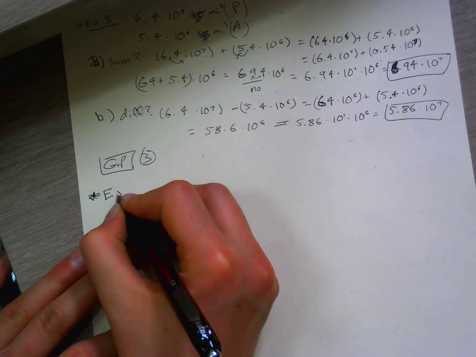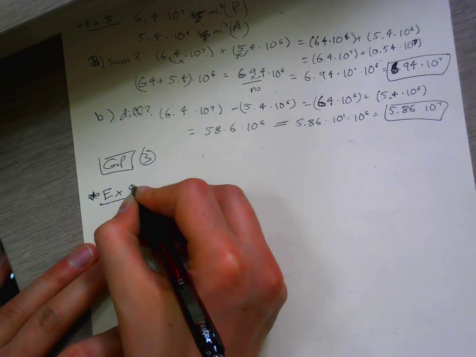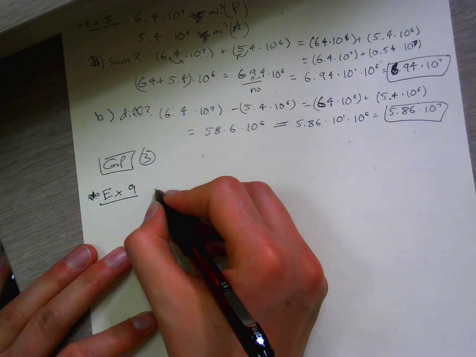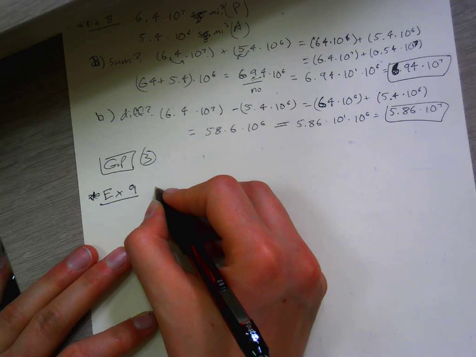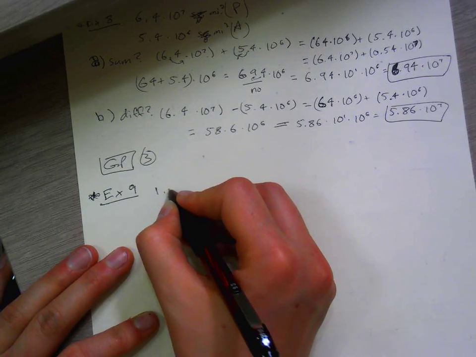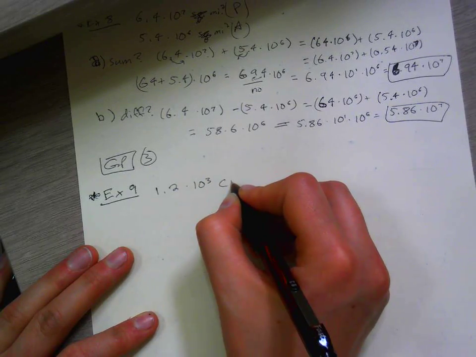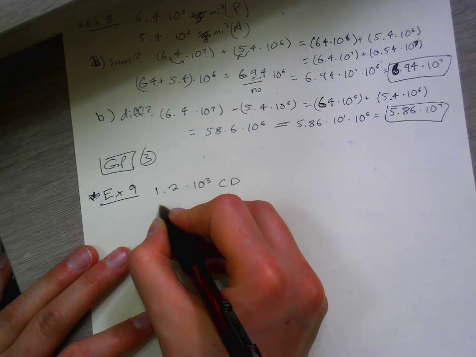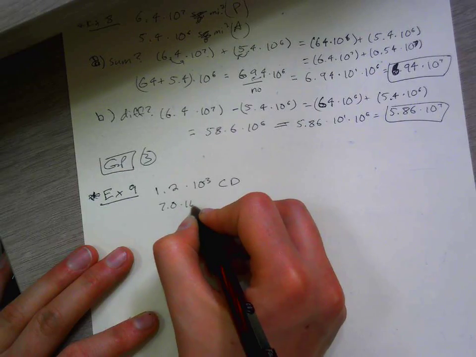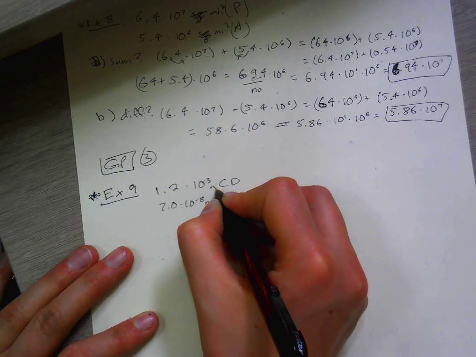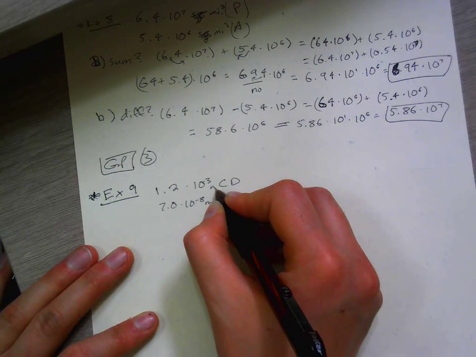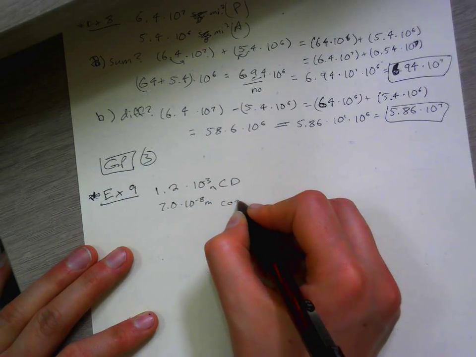Let's try together example 9. Example 9 says the standard CD is about 1.2 times 10 to the third meters thick. That's a CD. 7.0 times 10 to the negative 8 meters thick is a coating on the CD.